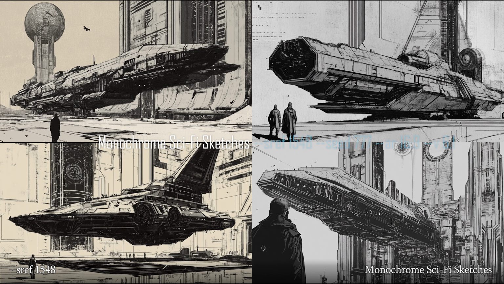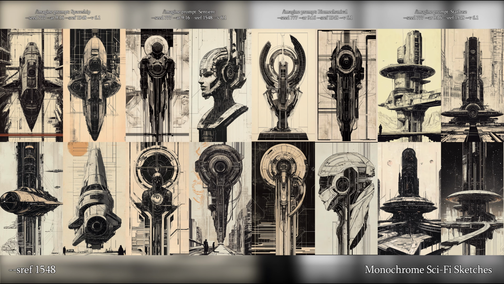1548. Monochrome Sci-Fi Sketches. Some more detailed sketches of spaceships. It did get a science fiction in its name for the style. The closer look images look even more gorgeous to me. There is a slight hint of yellow or salmon pink.